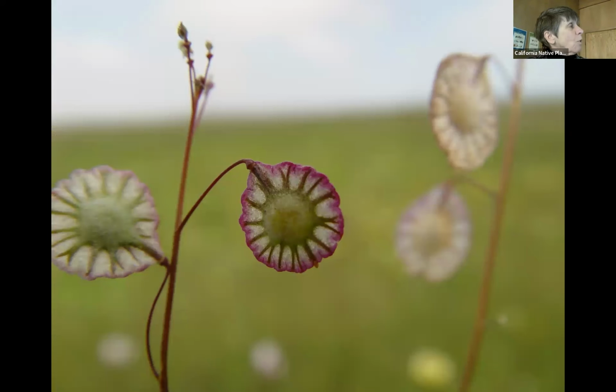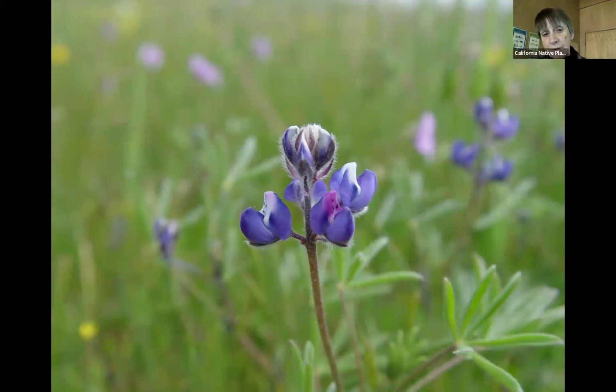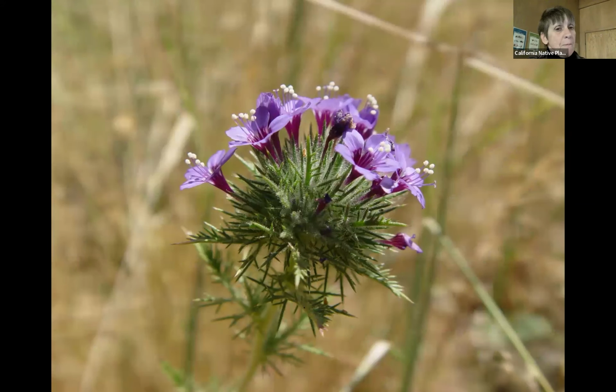Thysanocarpus radians or spoke pods, Lupinus bicolor or miniature lupin. Nemophila pubescens. I can't think of a common name. I'm sorry. That's a grassland species.